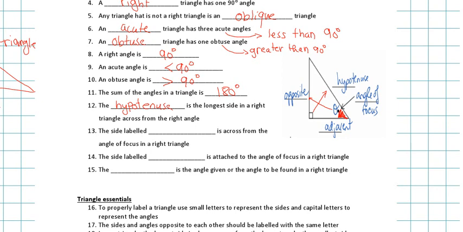So what do we label the side that's across from the angle of focus? Opposite. And then the side that's attached to the angle of focus is called adjacent.